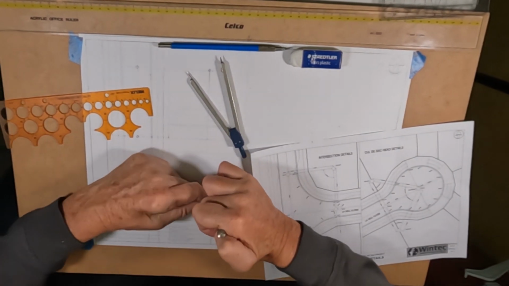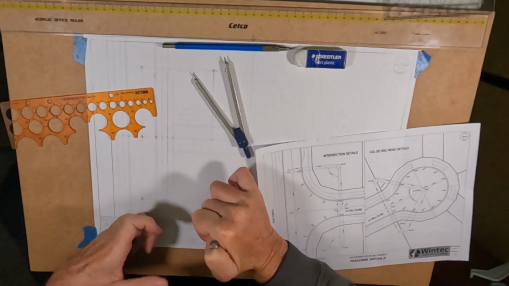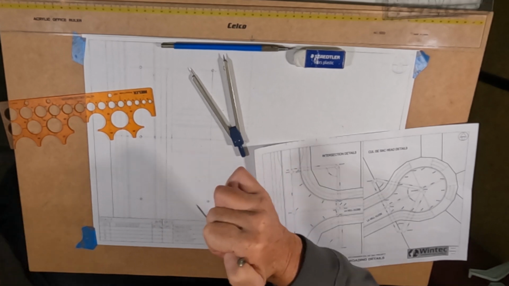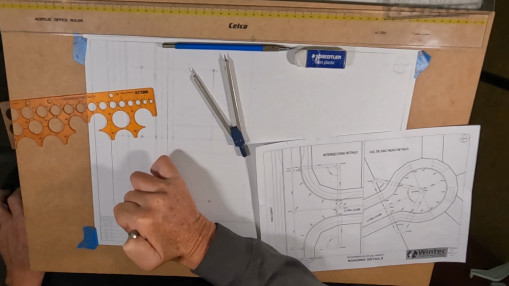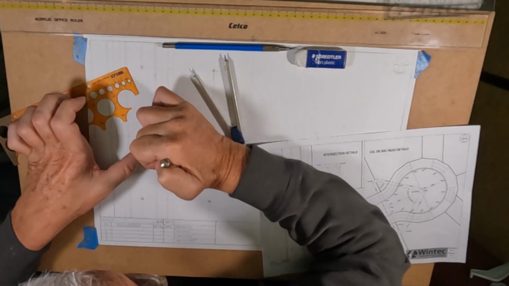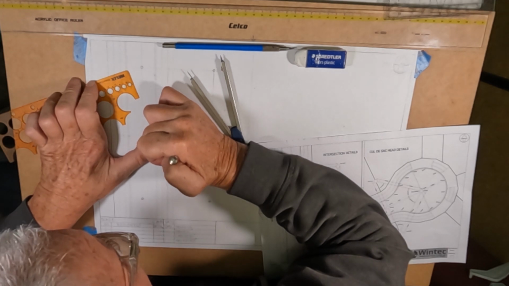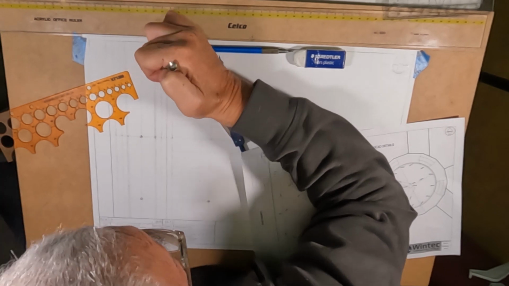So I just make these little holes here so that they're quite defined and the compass points fit in them.